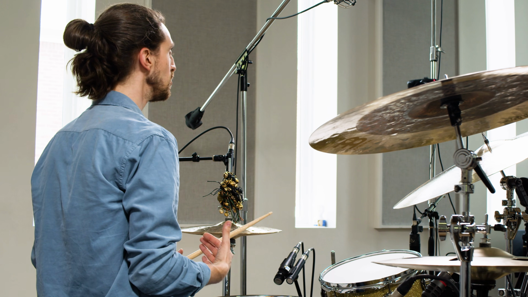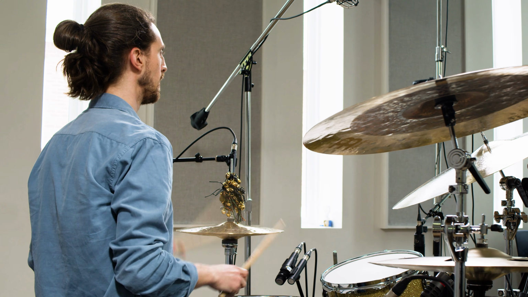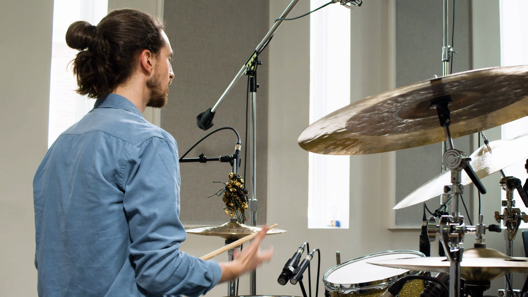Now, once we can do this, I'm playing the paradiddle, and I can stutter the paras and extend the diddles. I'll keep this on the snare drum for a minute. Notice that this is all I'm doing. You're either hearing stuttered paras or extended diddles.